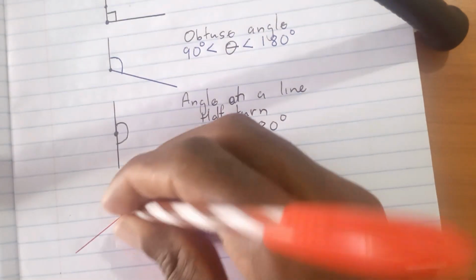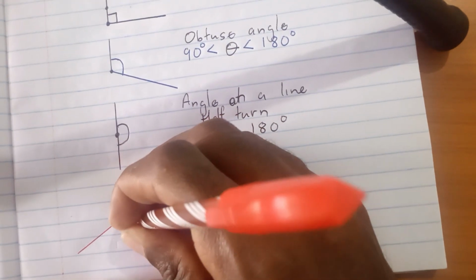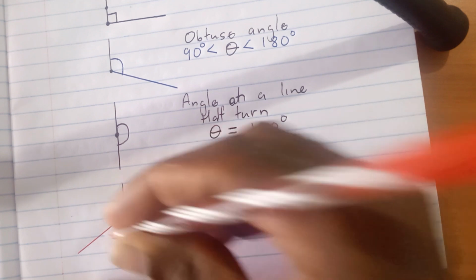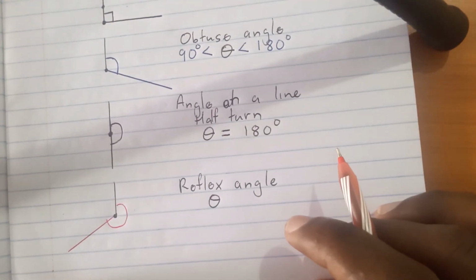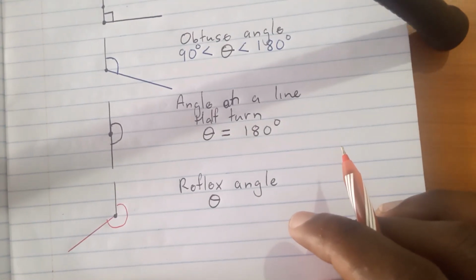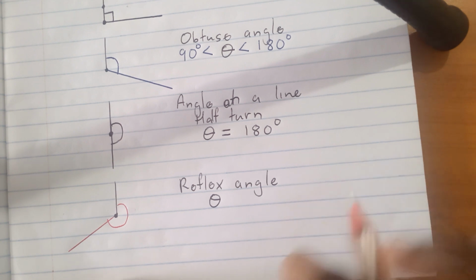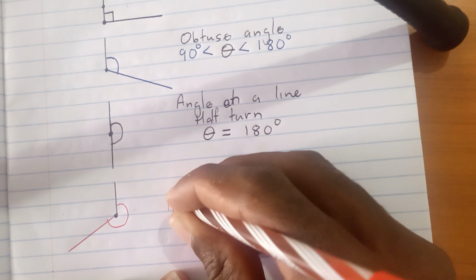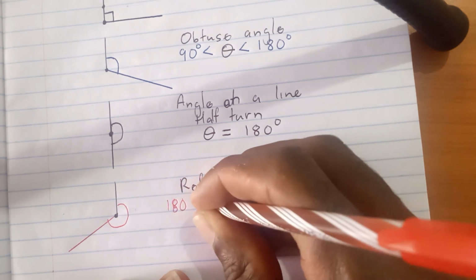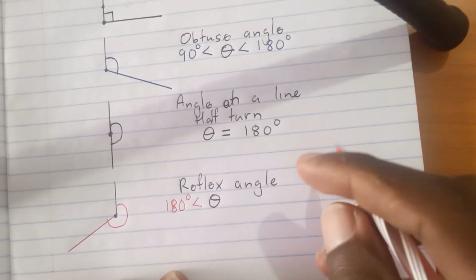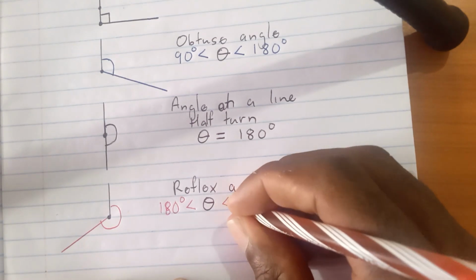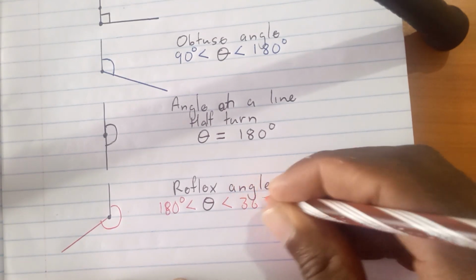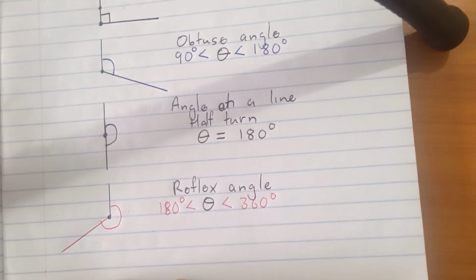And therefore the angle right here, that's a reflex angle. So these are angles that are greater than 180 degrees, but less than 360 degrees, okay?